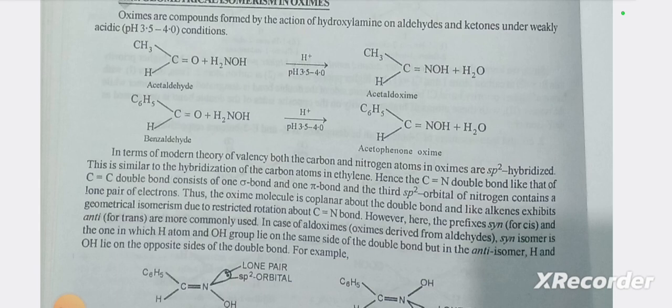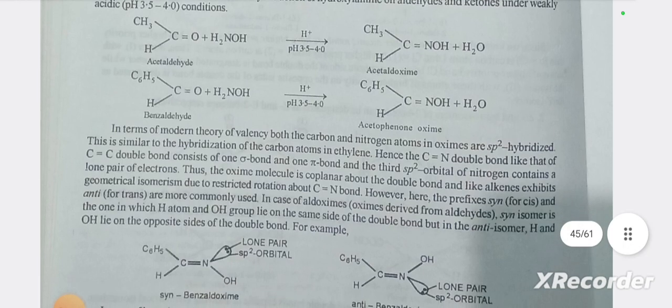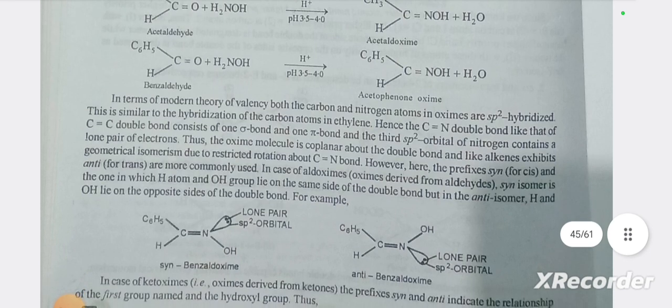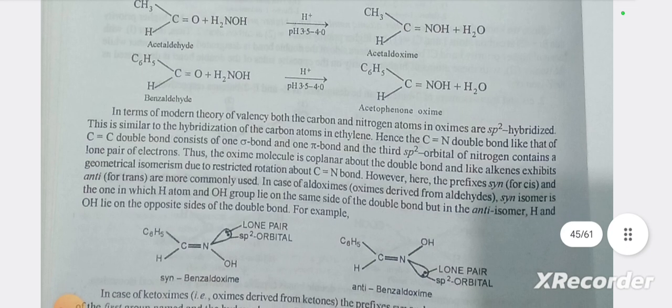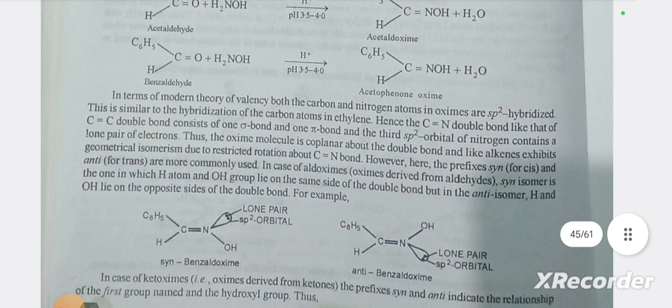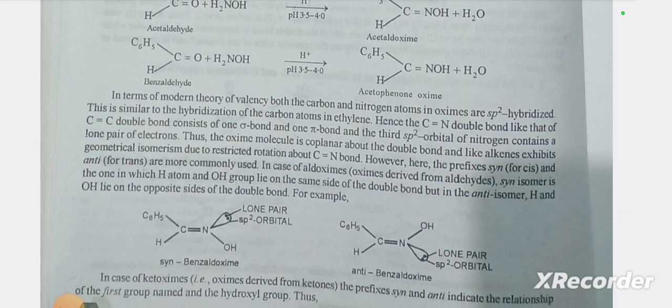Hence, the C=N double bond is like that of C=C. The double bond consists of one sigma and one pi bond, and the third sp2 orbital of nitrogen contains a lone pair of electrons. This gives geometrical isomerism due to restricted rotation about the carbon-nitrogen double bond.